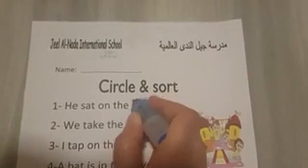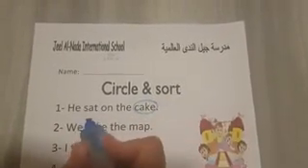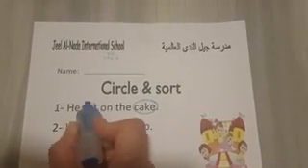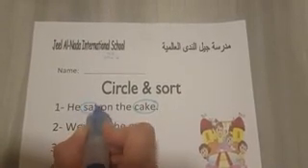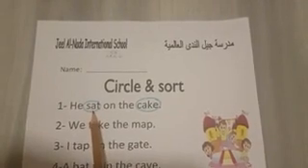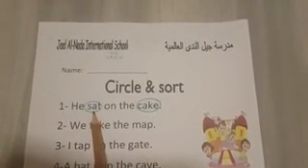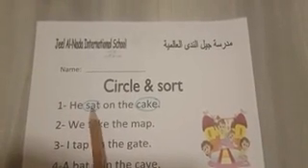So first of all, let's circle the words with the vowel A. We have cake, and here we have sat. Okay, so look at sat. Is it a short A or a long A? What do you think?